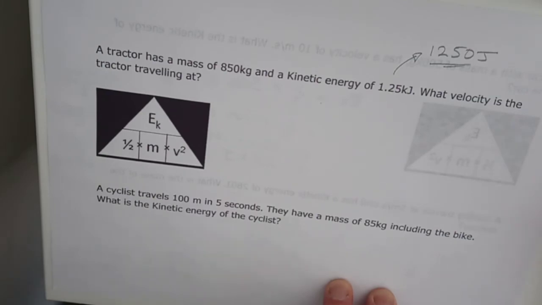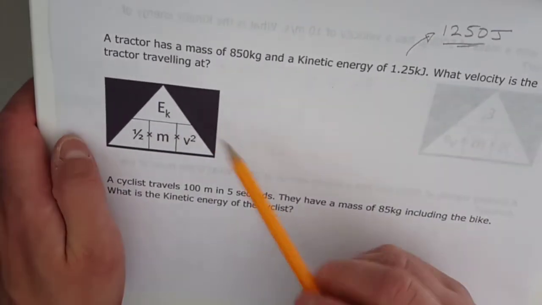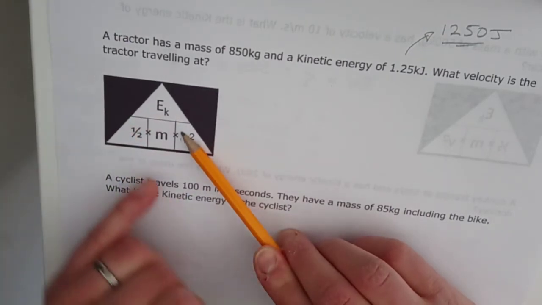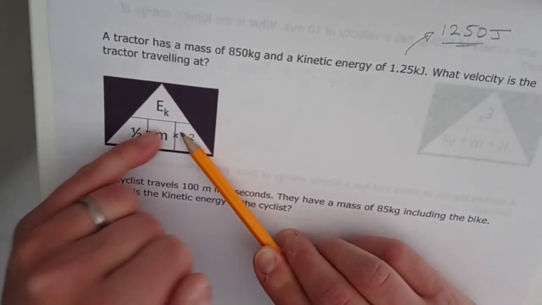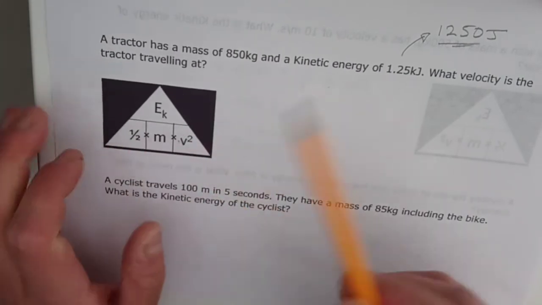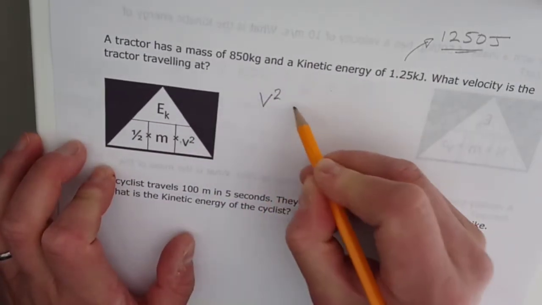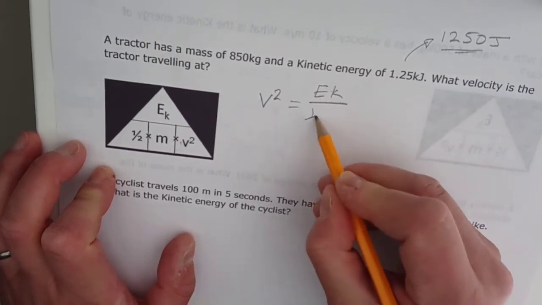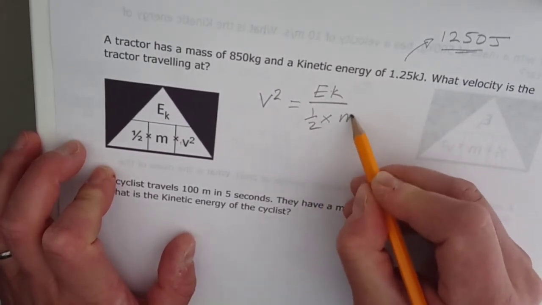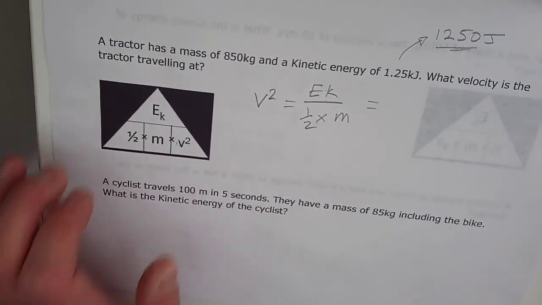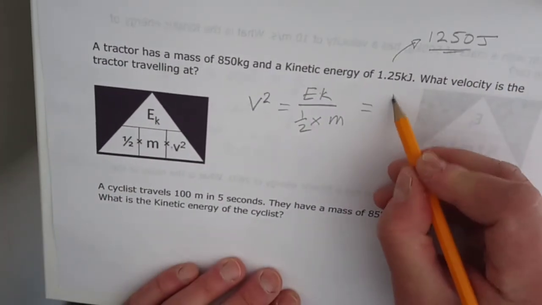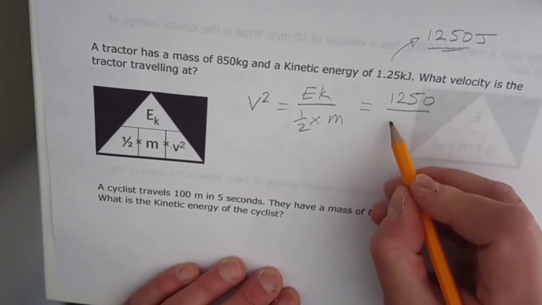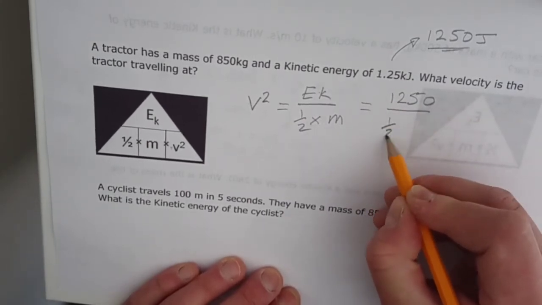What velocity is the tractor travelling at? So this time, we're covering over velocity, we'll see what there is. Kinetic energy again on the top, it's not moving, divided by a half times the mass. So V squared is equal to kinetic energy divided by a half times the mass. Okay, in this case 1250 divided by a half times 850.